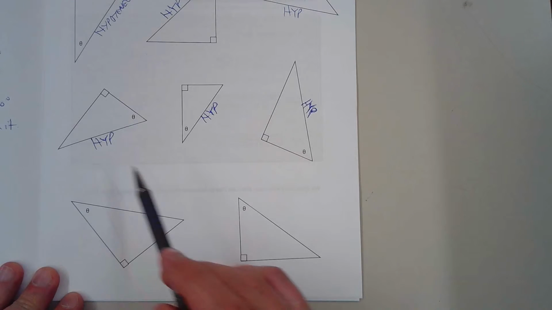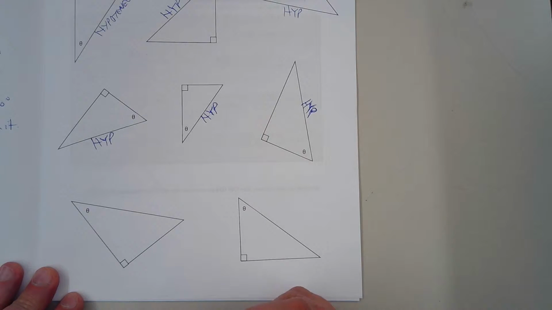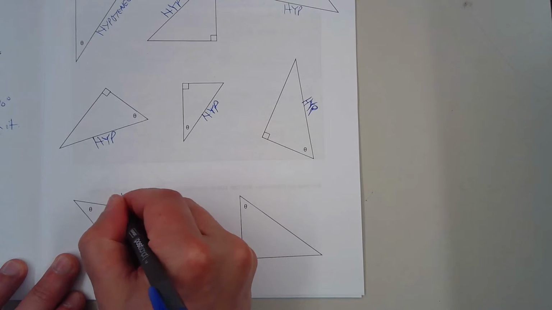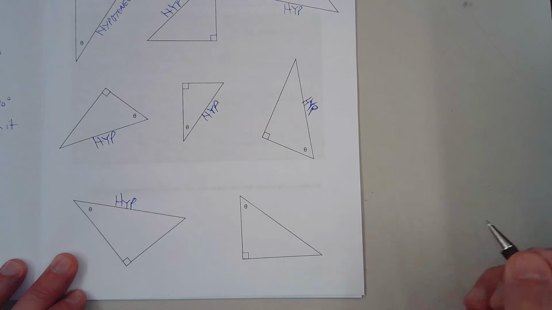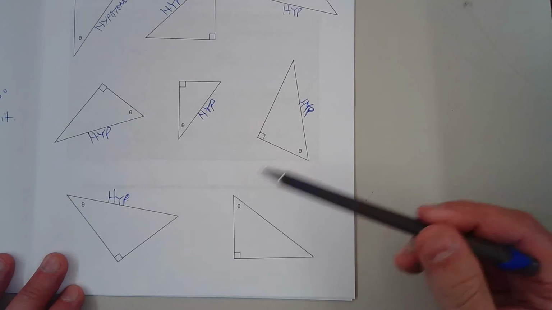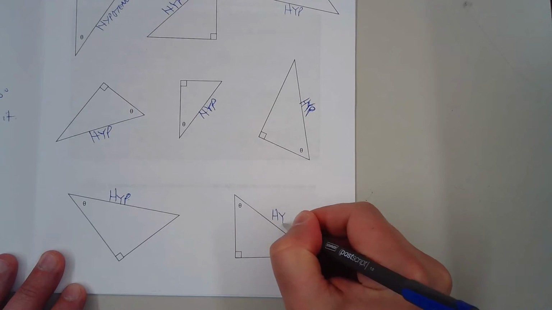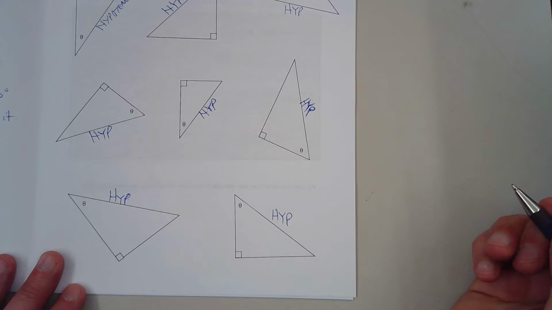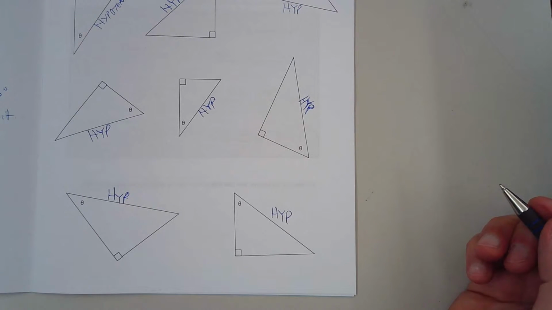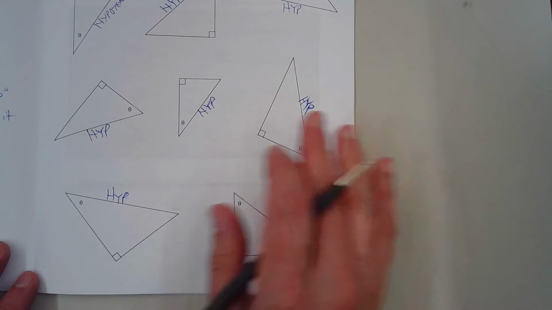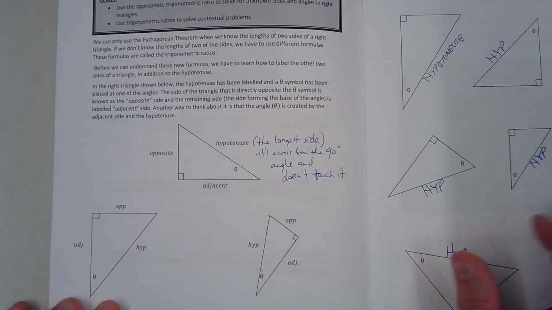And how would you describe where the hypotenuse is in this one? On top. Everybody agree? Yes. All right. And where would you describe it on this one? On the right side. Okay, there we go. We're able to identify and label the hypotenuse. That's very important. Going back a page.